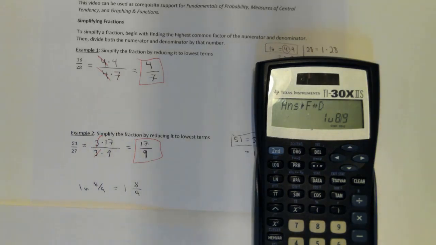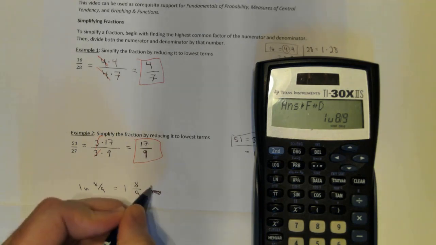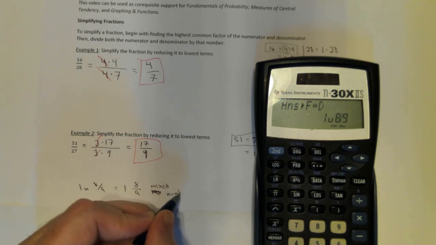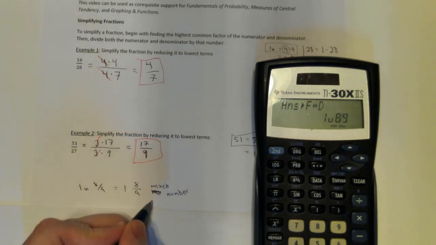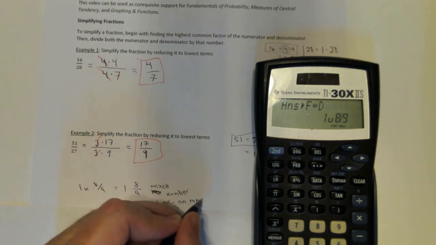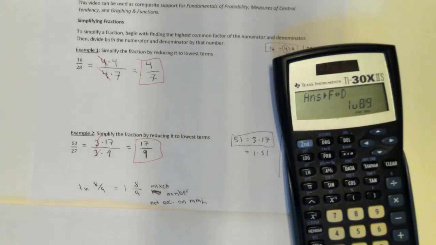Now, my math lab doesn't want a mixed number. Okay, oops. This is a mixed fraction or a mixed number. This is not acceptable on my math lab. Sometimes it might be, but sometimes it won't be, so we'll just say don't worry about that.